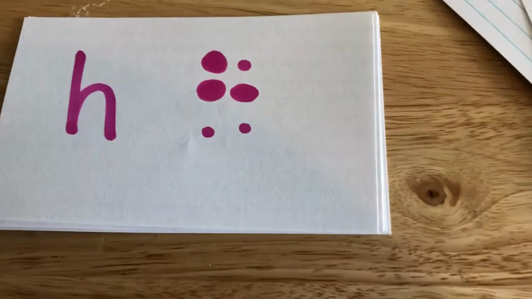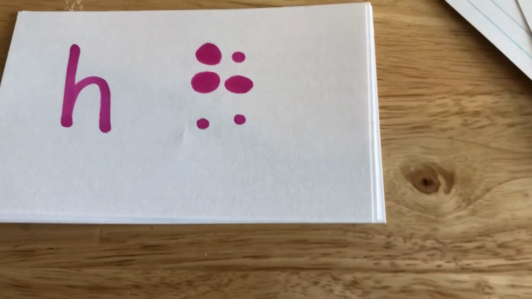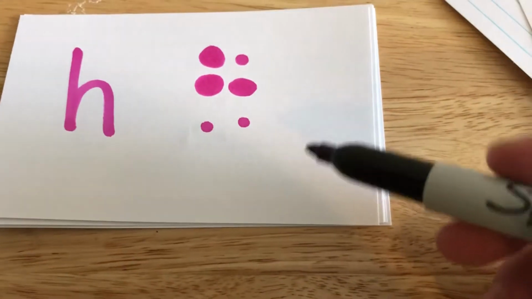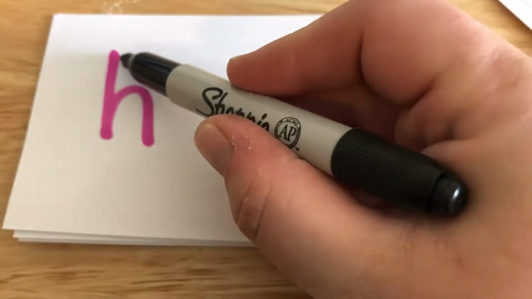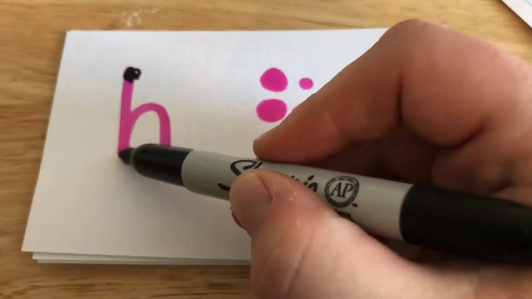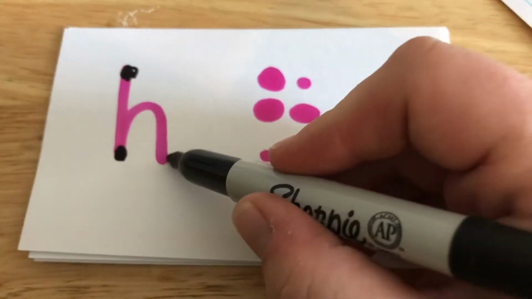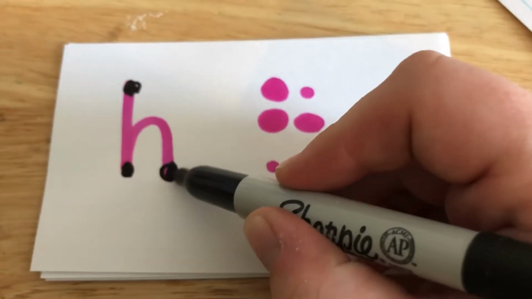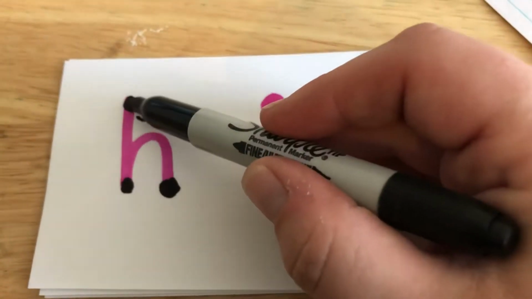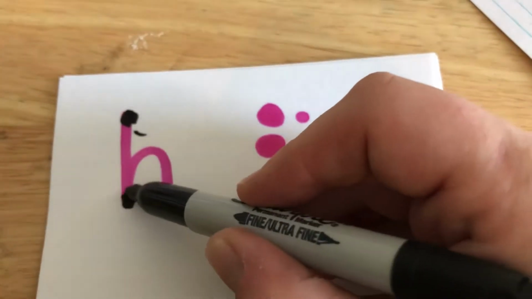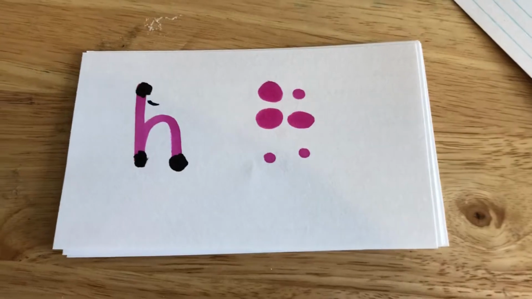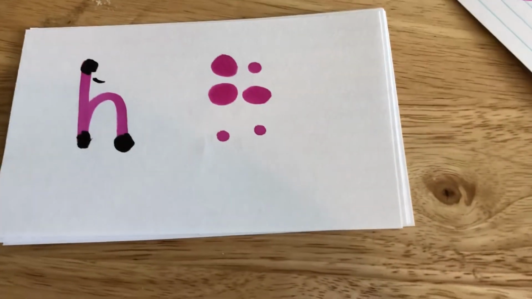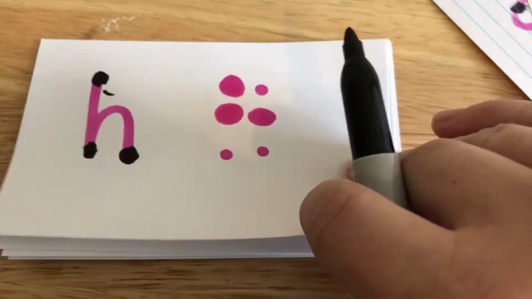H is another corner letter. It's dots 1, 2, and 5. It kind of looks like an H, or if you put dots at the end points on your H, knowing that it's only in the top part of the Braille cell and not in the bottom part of the Braille cell, you can feel the letter H as you read it, or you just might memorize those end points for the letter H to help you remember that corner letter.